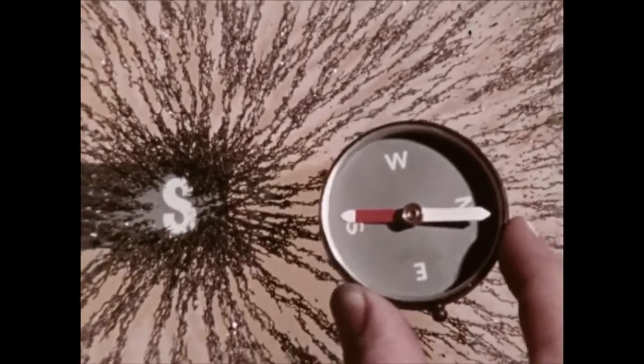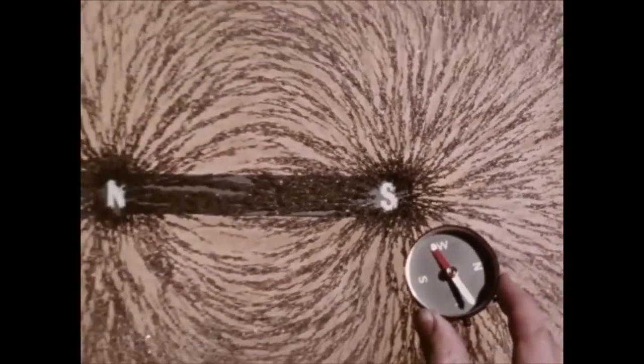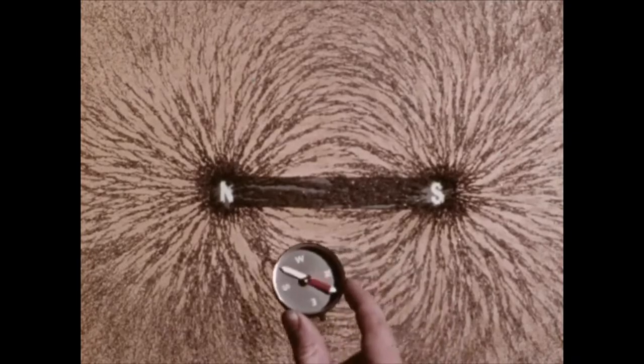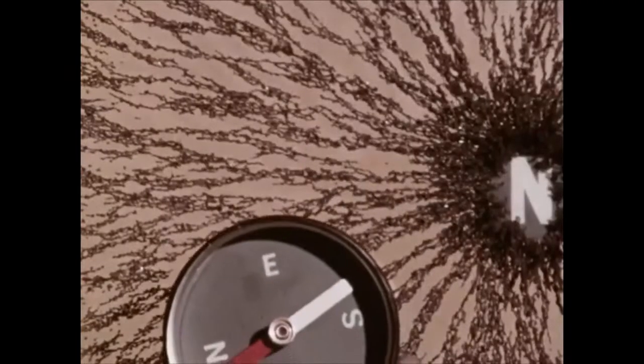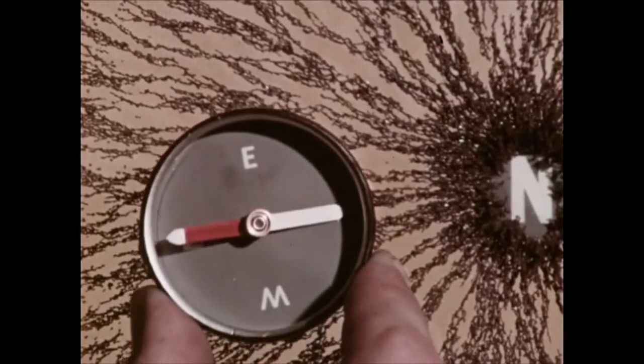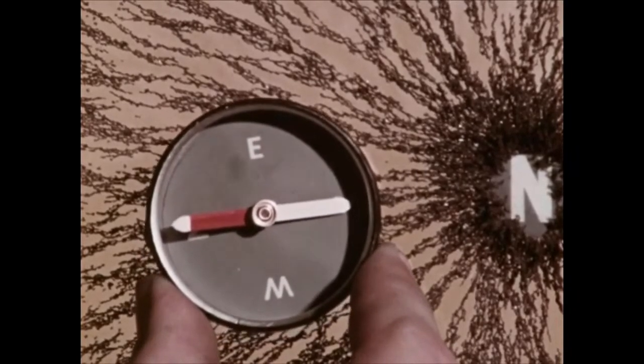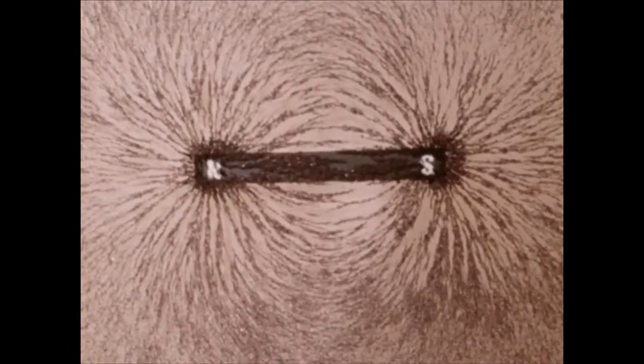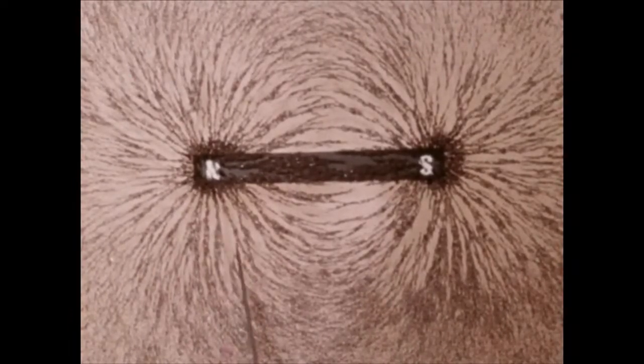But because the needle is on a pivot, it can turn. So the compass needle will turn along the lines of force as it's moved. At the other side, the south pole of the needle points to the north pole of the magnet. The lines of force connect the north and south poles, points of opposite polarity.